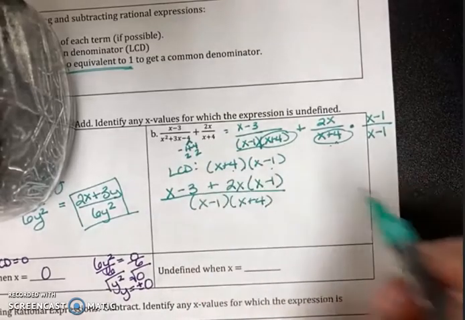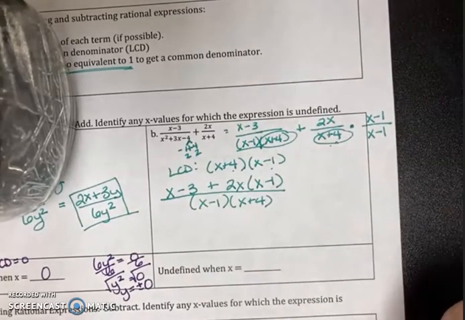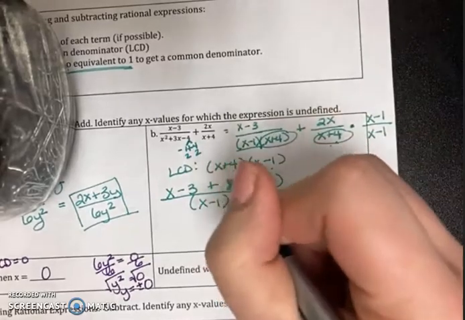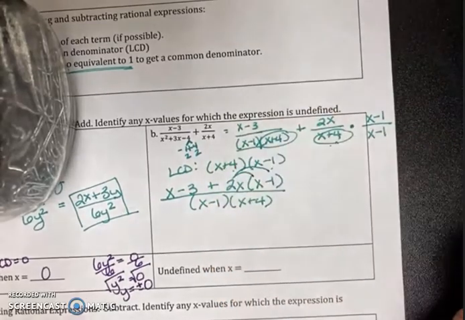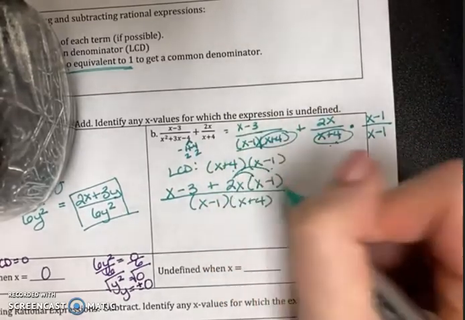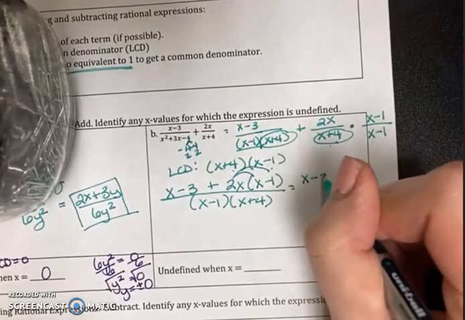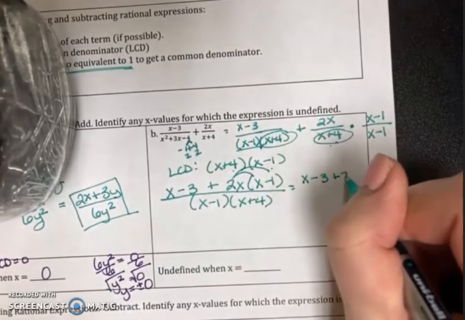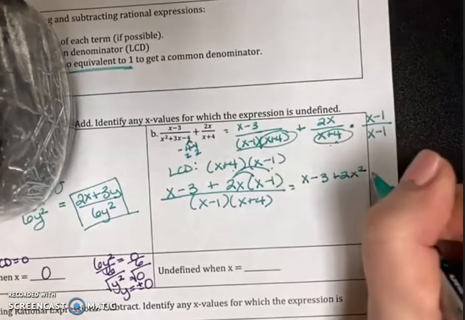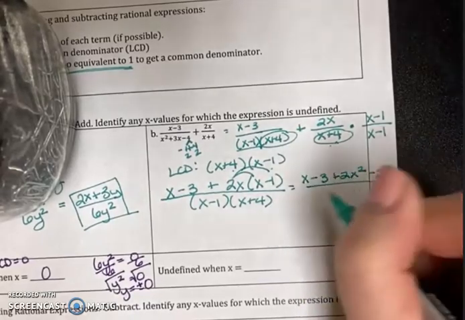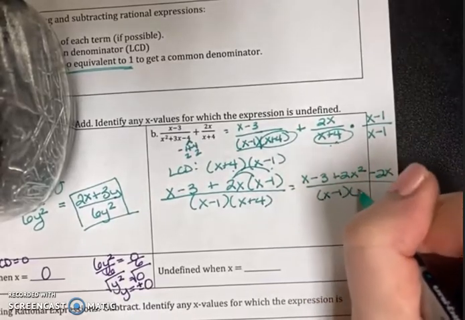Then we want to combine like terms and simplify. The first thing you're going to have to do is distribute the 2x to those terms. So that gives me x minus 3 plus 2x squared minus 2x, all over x minus 1, x plus 4.